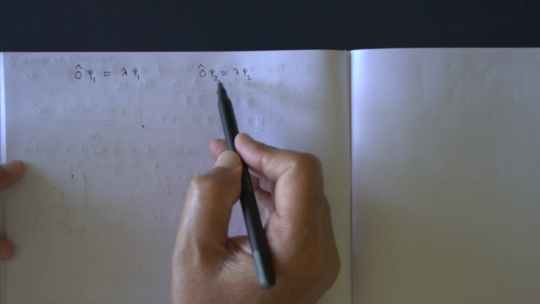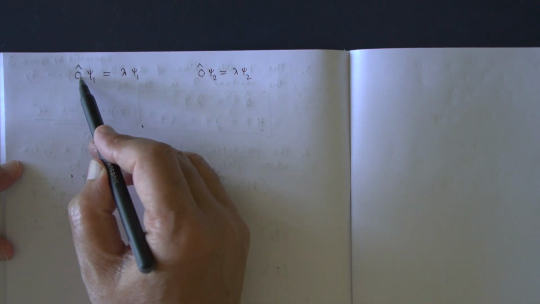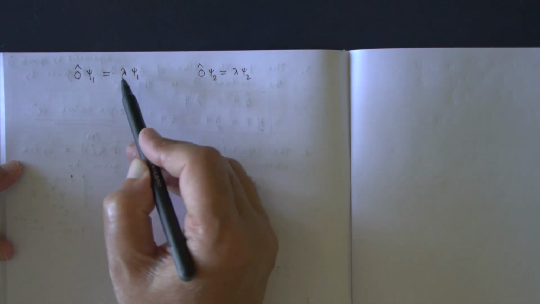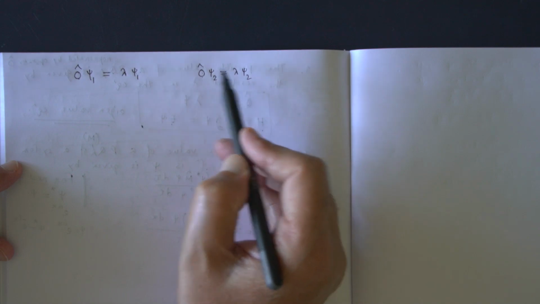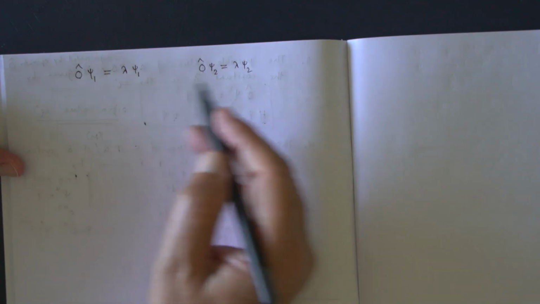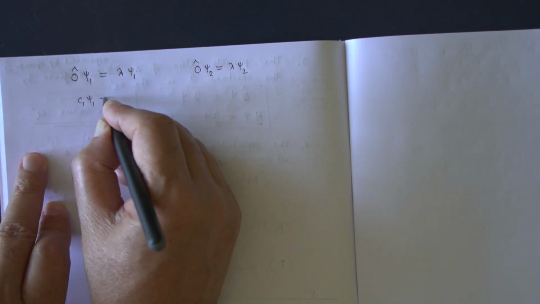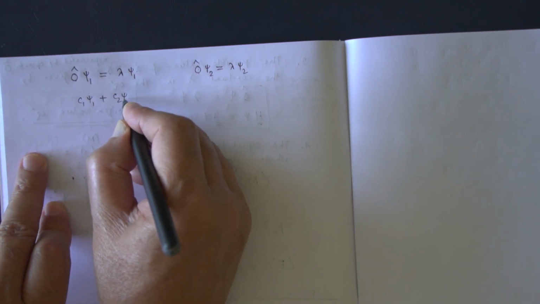Psi 1 and psi 2 are eigenfunctions of the linear operator. This is a linear operator, mind that. And degenerate eigenfunctions, same eigenvalue. So the linear combination of the two functions, that means the linear combination of psi 1 and psi 2, that means C1 psi 1 plus C2 psi 2. This is the linear combination.